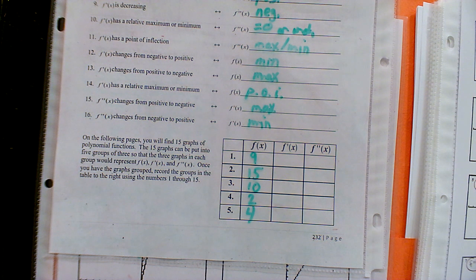So right here, this is at 2. So pay attention to your graph. Negative, negative, negative, and the negative crosses through 0.